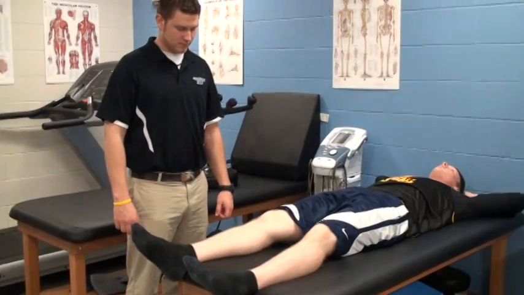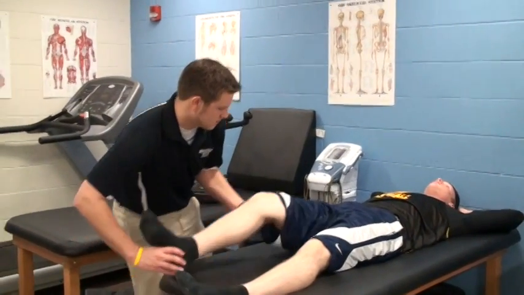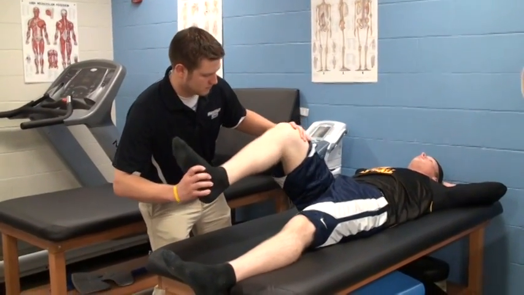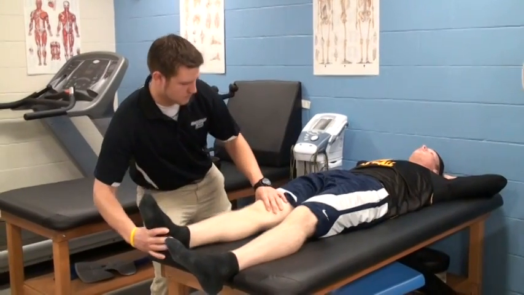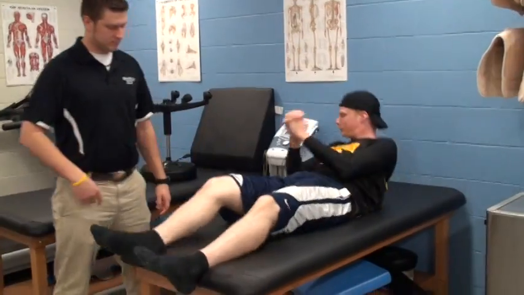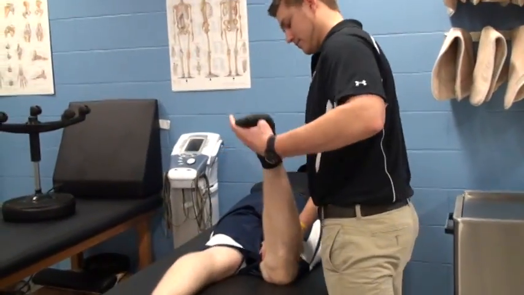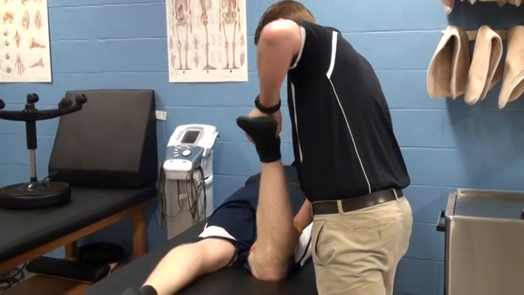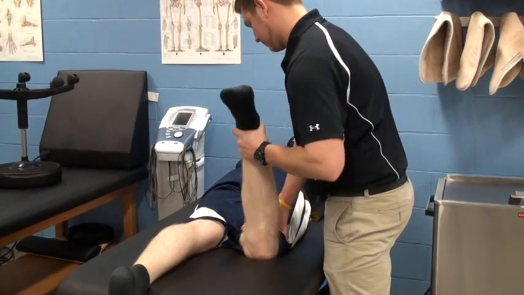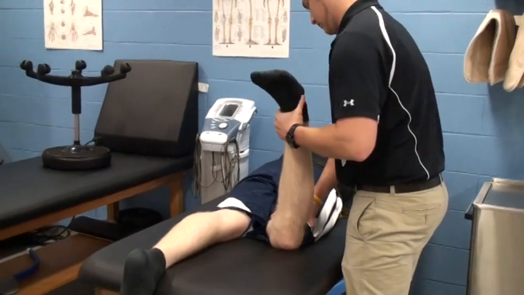Next, we will be performing the meniscal pathology tests. First test will be the McMurray's test, checking for any popping, clicking, any uncomfortable sensations. And following that will be the Apley's compression. Flip over. And following up with that will be the Apley's distraction, with both of these tests being checked bilaterally.